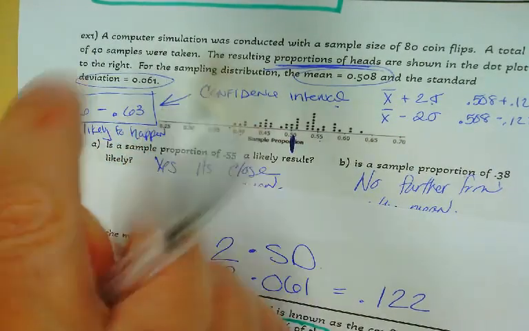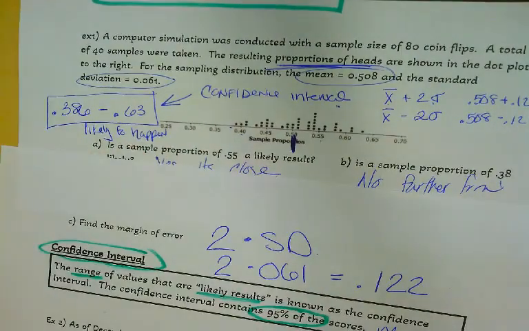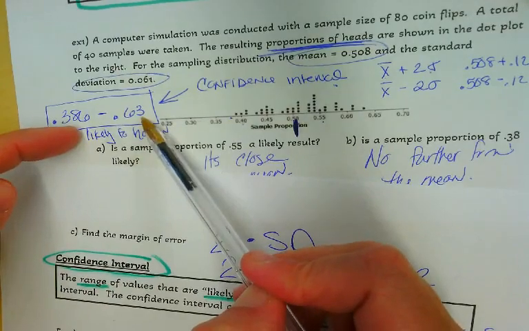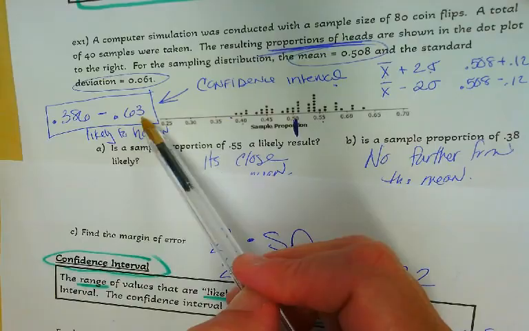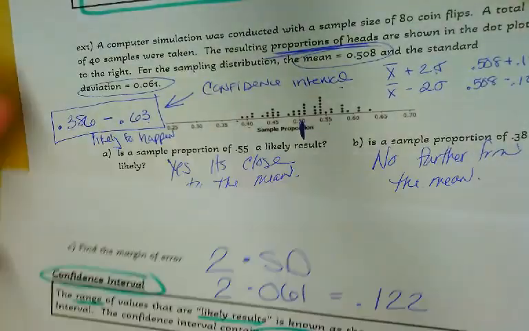Let's make a note. That means it's likely to happen. Anything that falls outside is pretty unlikely to happen. Because if it's happening 95% of the time, how many times is it not happening? 5%. And that's a really unlikely number. Like, it's probably not going to happen if it's happening only 5%.